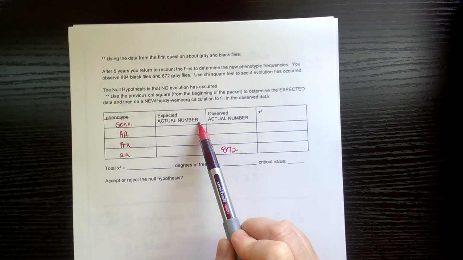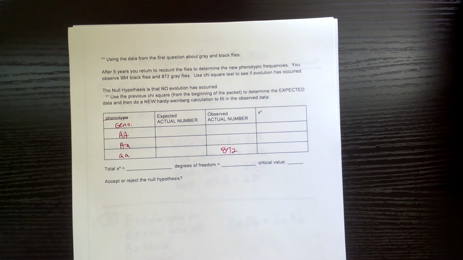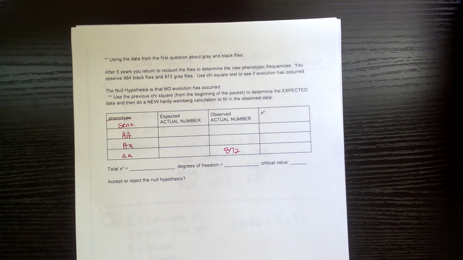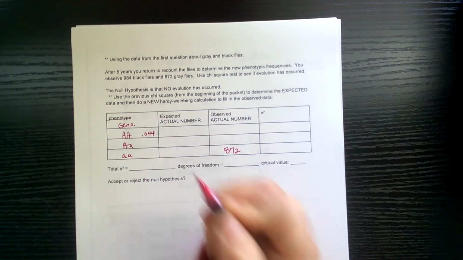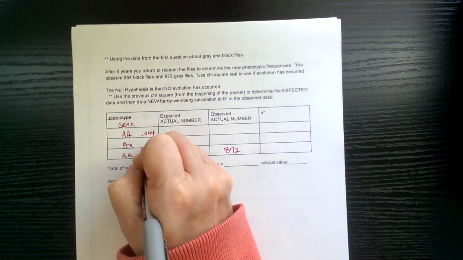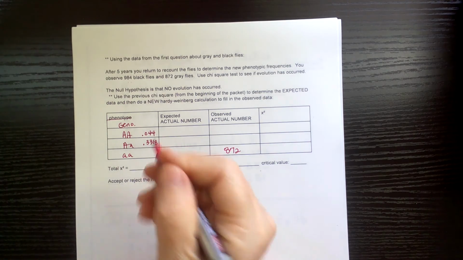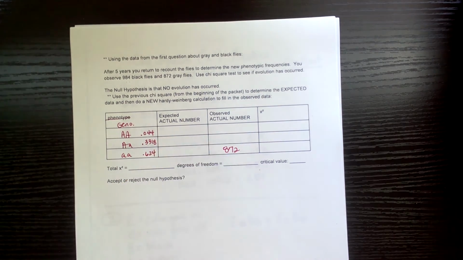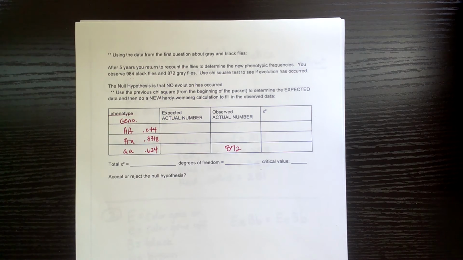So I don't use the actual numbers from the original test. I'm going to use their frequencies. All right, so from the fly data, look back in my paper, we found that population 5 years prior, 0.044 were homozygous dominant, 0.3318 were heterozygous, and then 0.624 were homozygous recessive. So we use their frequencies, but we don't use their actual numbers, okay? Because this is a whole new number of flies.